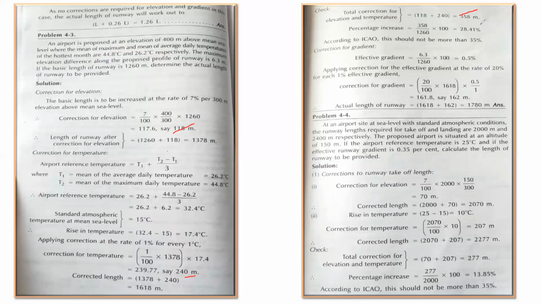Therefore percentage increase will be 358, and this you have to divide by the basic length of a runway, 1260, into 100. So it's coming out to be 28.41, which is less than 35%. Hence it is okay. Next, the last one is the effective gradient, because here this is not on a level surface. They have given the difference along the proposed profile of a runway, 6.3 meter. Therefore effective gradient will be, this time you don't have to do that highest RL minus lowest RL divided by basic runway, because after doing that only they have given it here, 6.3.